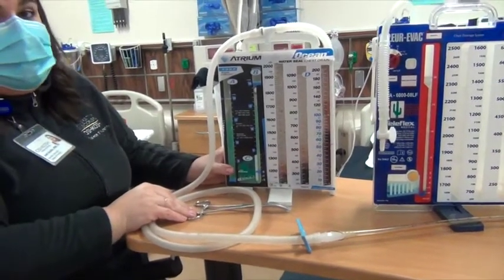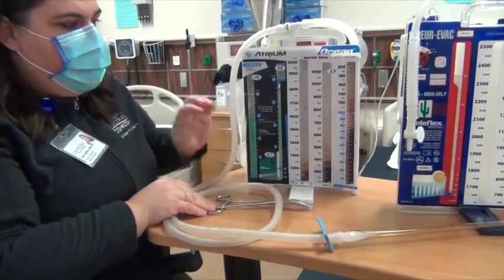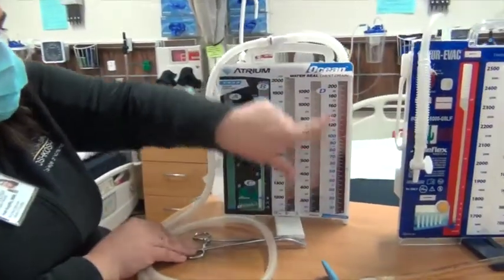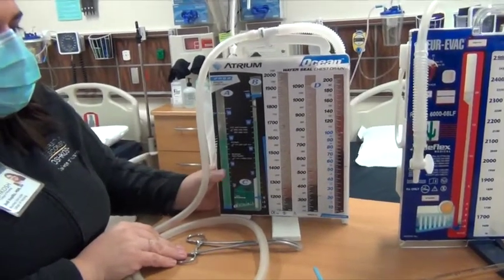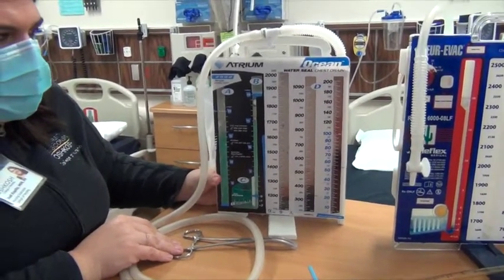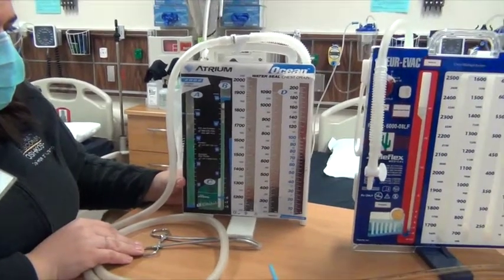This means that it got tipped over somehow, which isn't good. So if you ever notice that it's not filling properly and it got tipped, that would be another scenario where we would get a new chamber as well. Because that could mean that it would be cracked, and we don't want that.